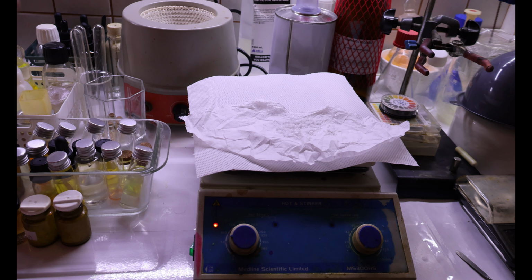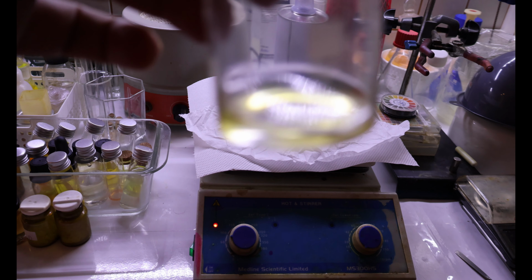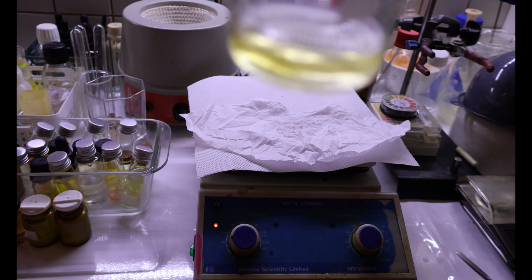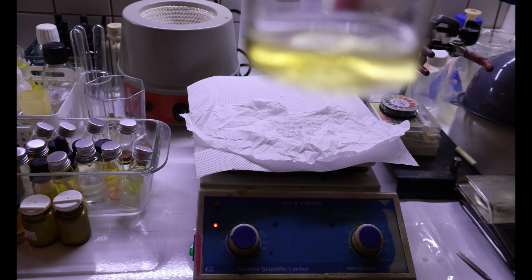So we get the ferric chloride, and let's hope it doesn't turn purple. And nope, this is not a phenol, you guys.